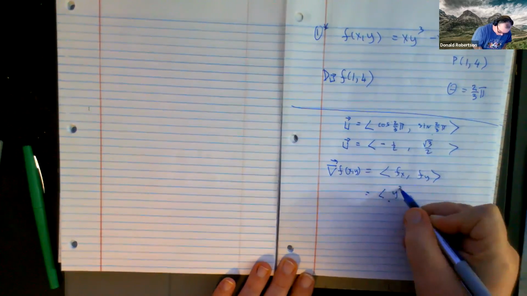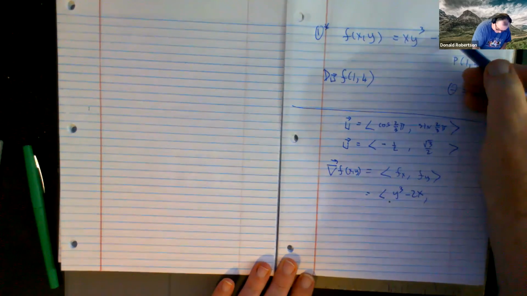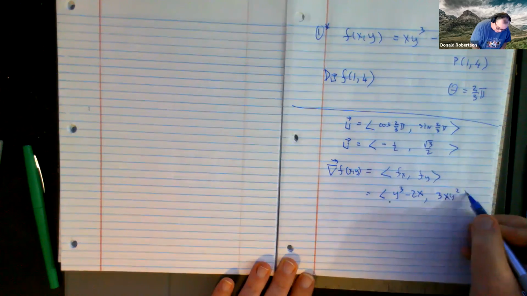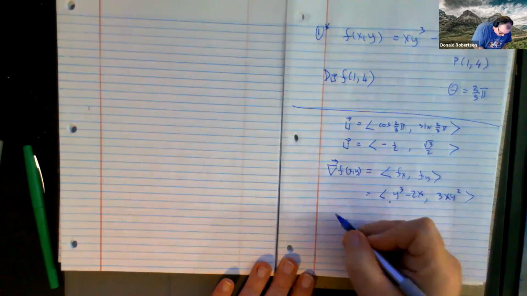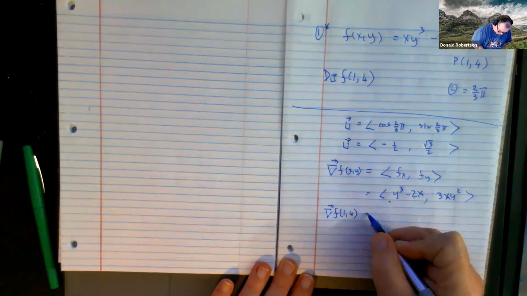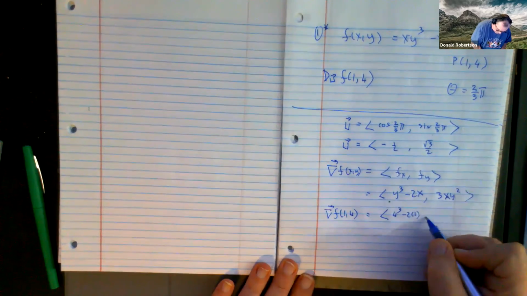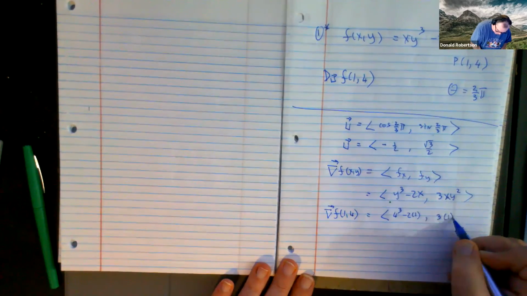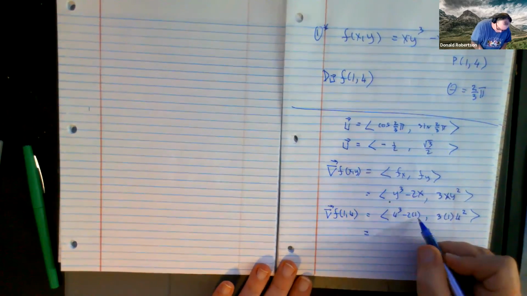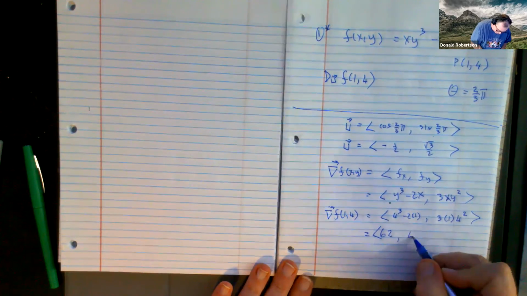So I get y cubed take away 2x when you differentiate this with respect to x, and I get 3xy squared when you differentiate this with respect to y. Then I'll evaluate it at (1, 4). So it's going to be 4 cubed take away 2, and 3 times 1 times 4 squared. Okay, 64 take away 2 is 62. 3 times 16 is 48.